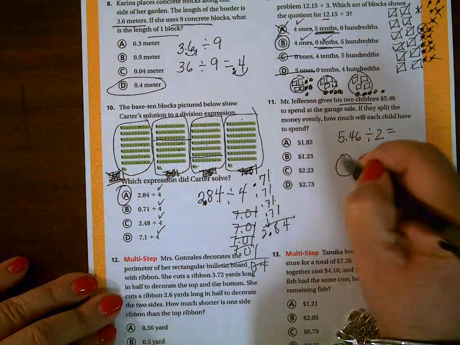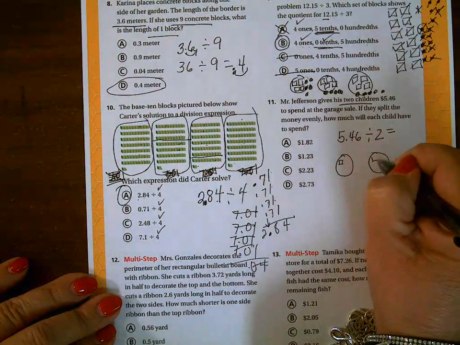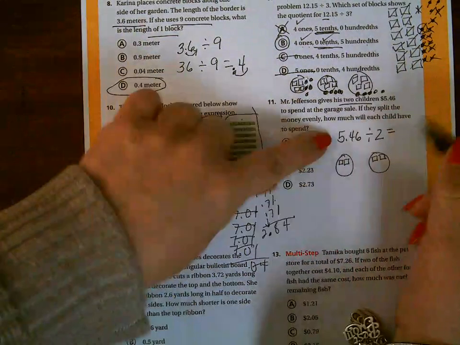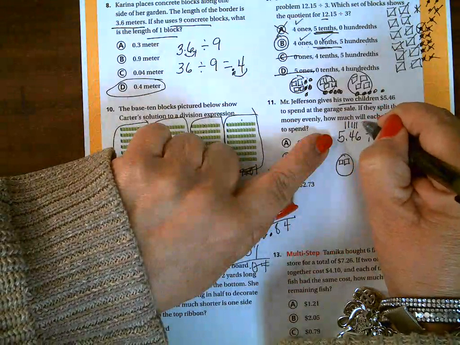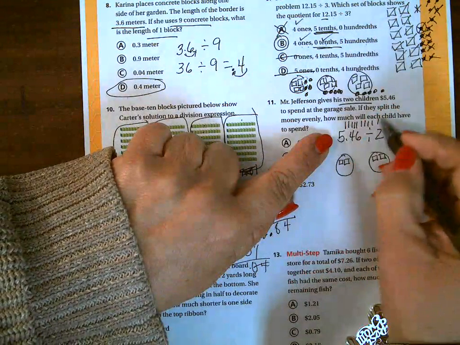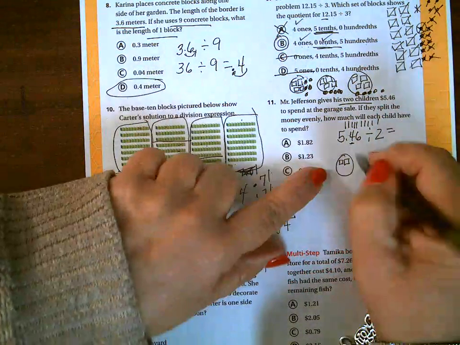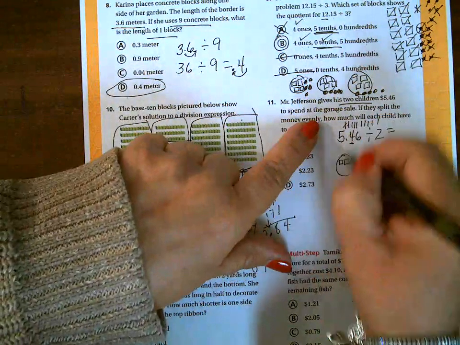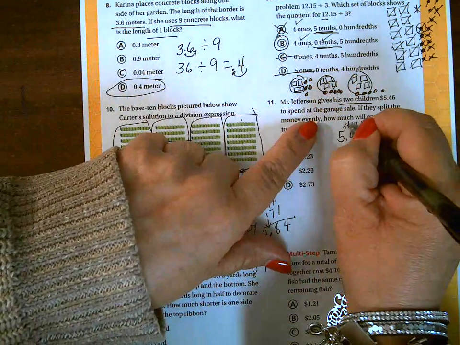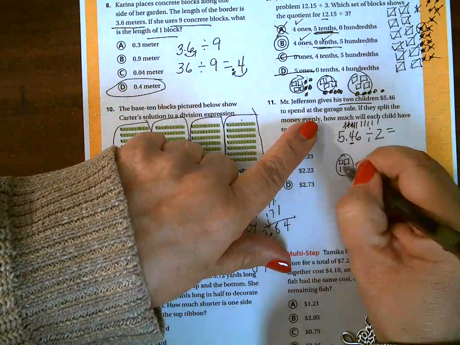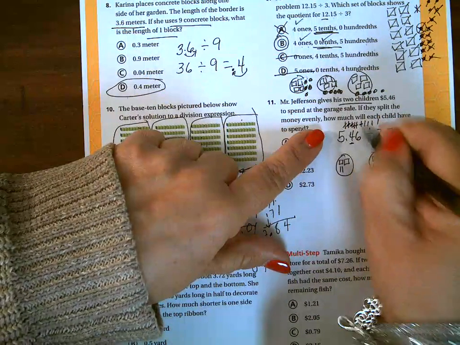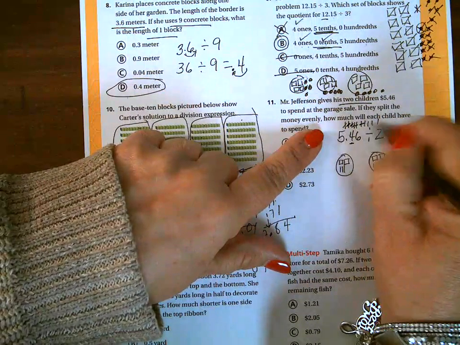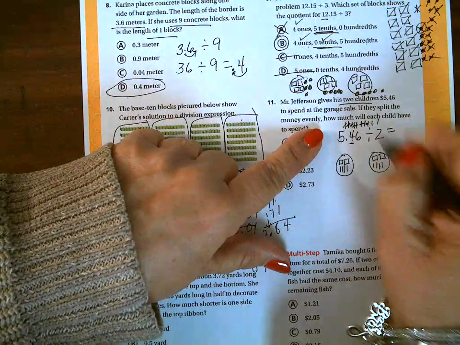I have 5 wholes, so it's 1, 2, 3, 4, and I have 1 whole left over, so I'm going to make that into a 10. 1, 2, 3, 4, 5, 6, 7, 8, 9, 10. So I have the 10 plus the 4 that I have is 14. So this is 1, 2, 1, 2. Can you already figure it out? I hope so. Sound like a broken record.